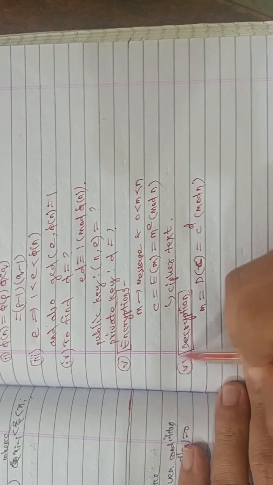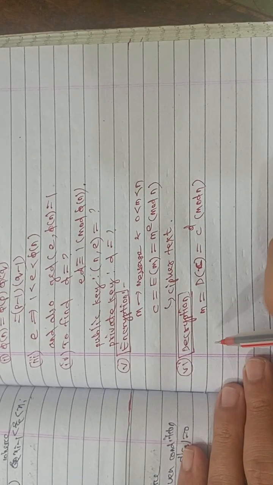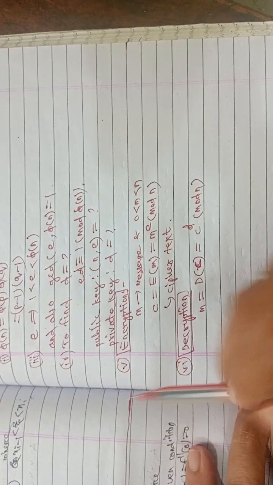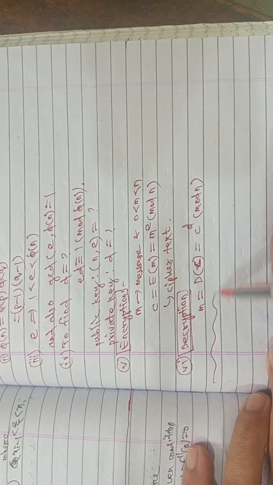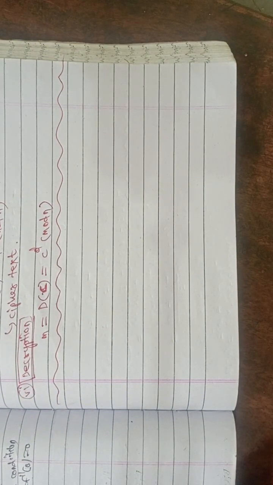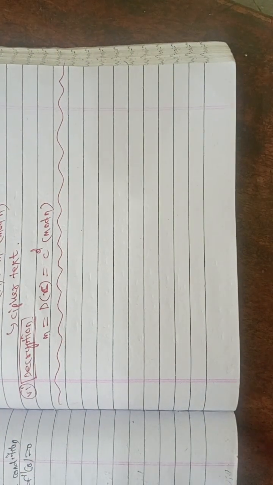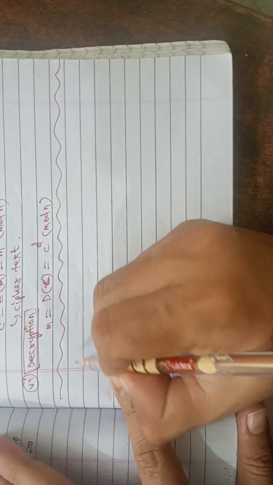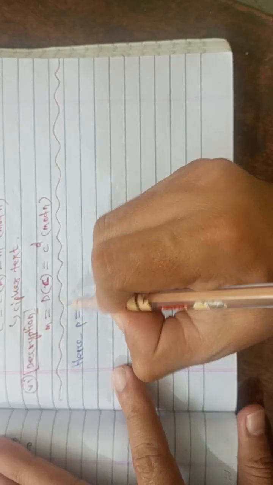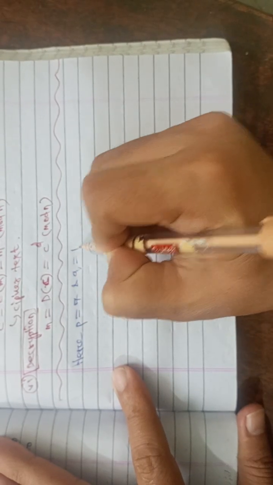Then the problem will be solved. These are the steps we have to follow so that we can solve this problem. How can we solve it? Here in this problem, p equals 7 and q equals 11.